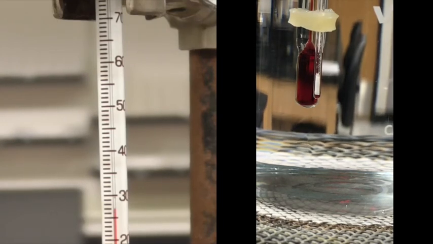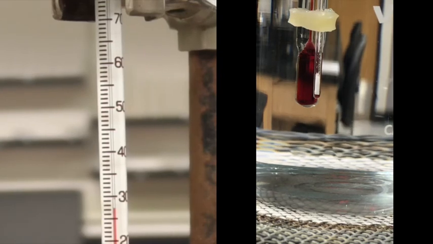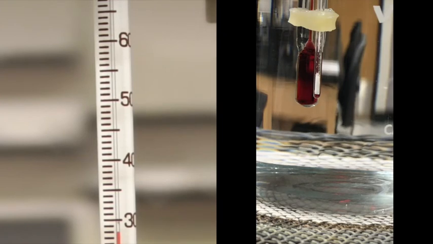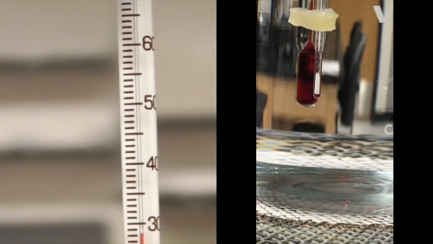Temperature's starting to rise a little bit. I'm going to zoom in. Take just a little bit.